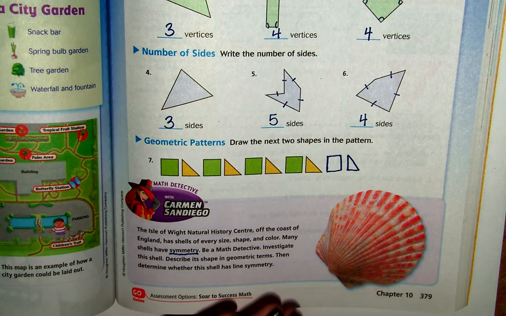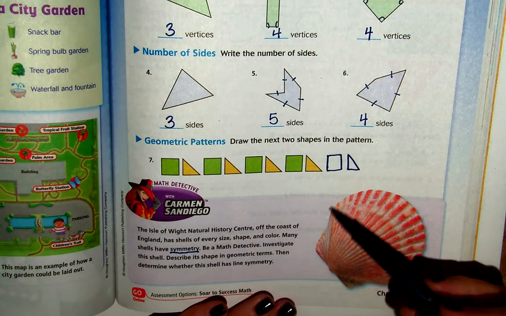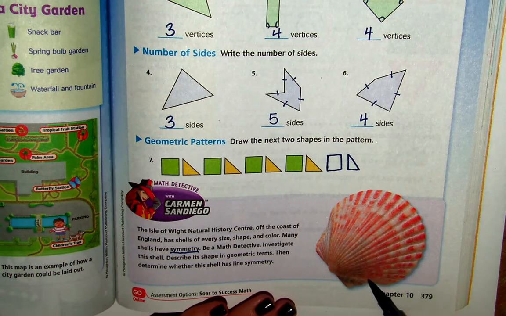We see that it has a rounded part up here at the top, so it's circular up here, and then it comes down, and it tends to look to me like triangles here on the bottom.